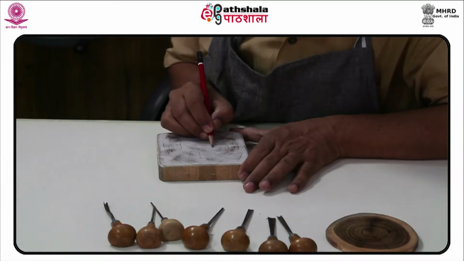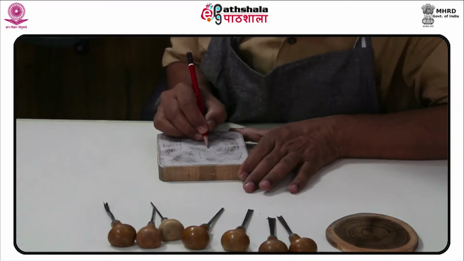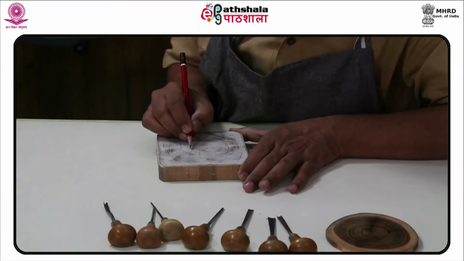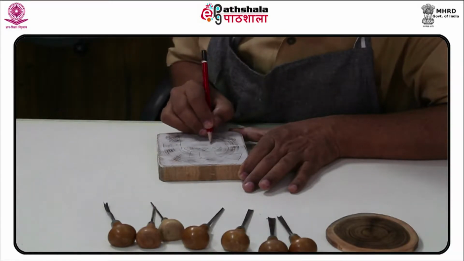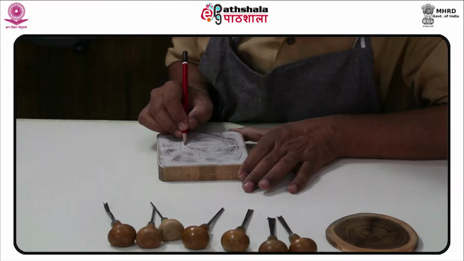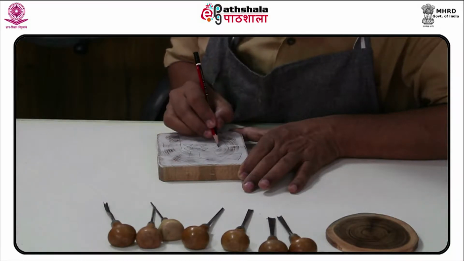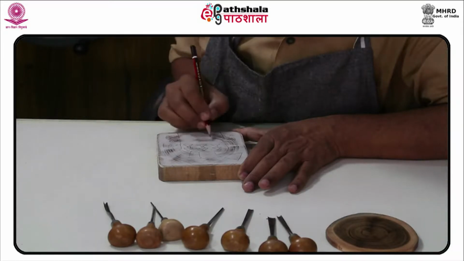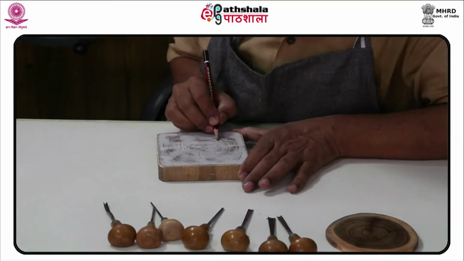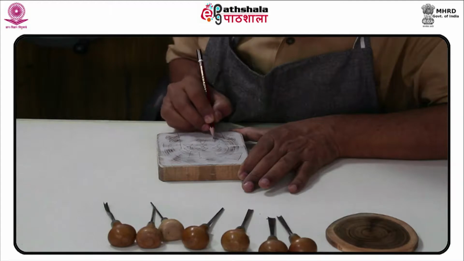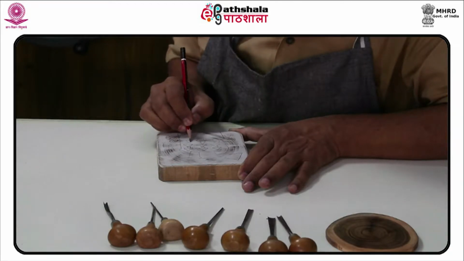The grain is tighter to be able to hold more detail. This is the prime reason that wood engraving was the preferred technique for illustrations and religious manuscripts on paper or parchment.